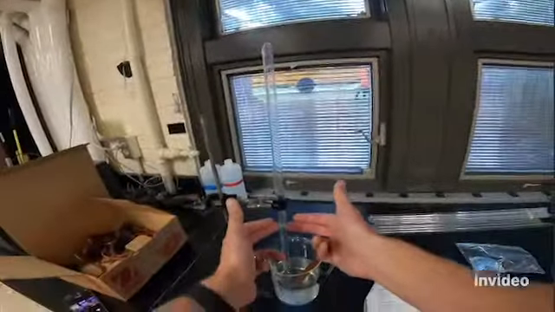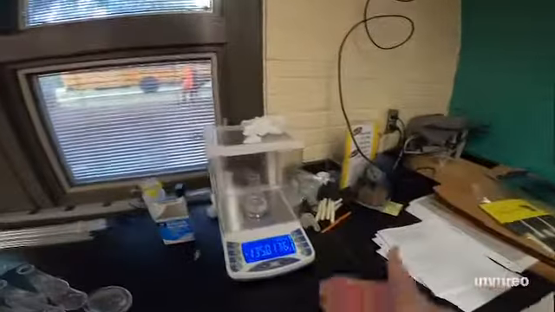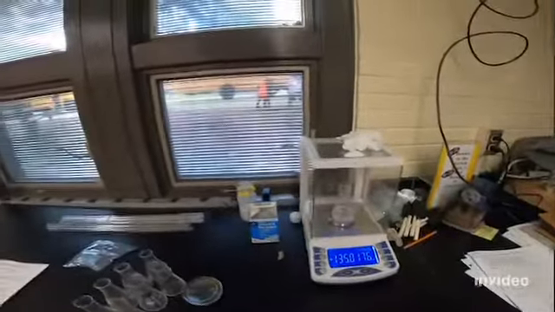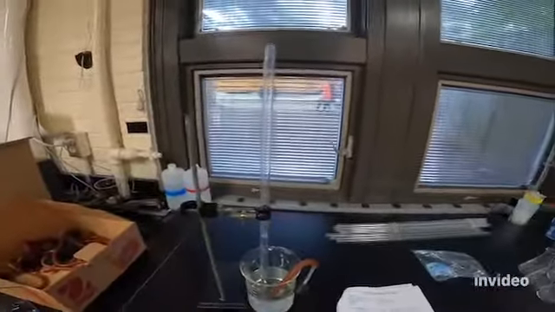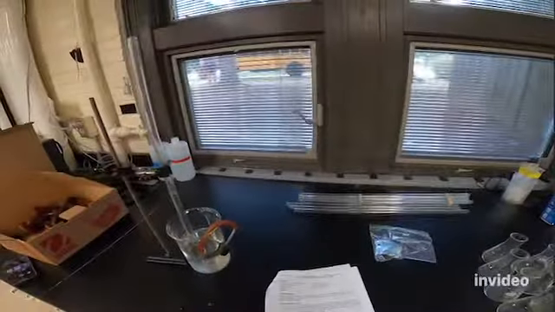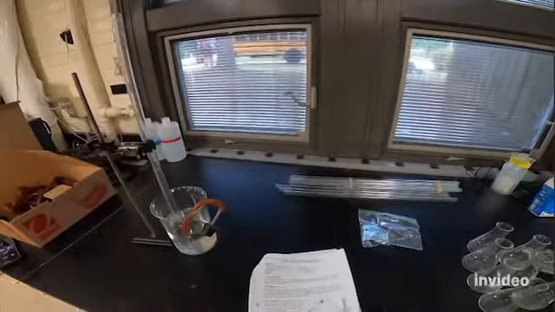So by doing that, I have a volume in milliliters. I can calculate the difference in mass. So now I know the mass of the gas that's in the eudiometer, and I know the volume of the gas that's in the eudiometer, which will allow me to calculate the density.